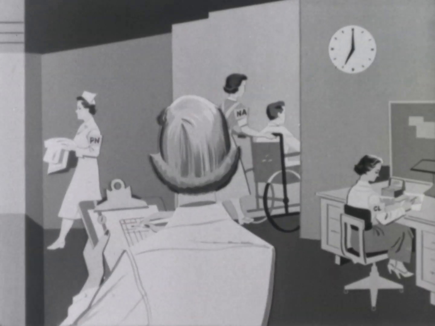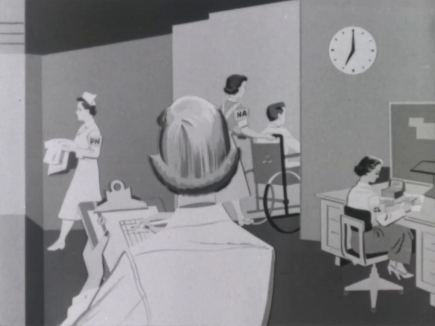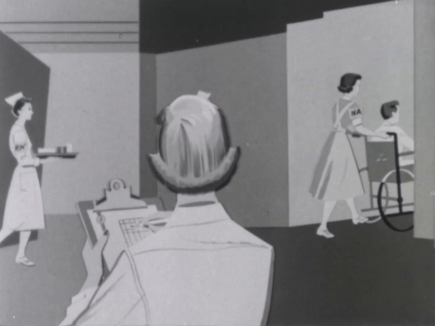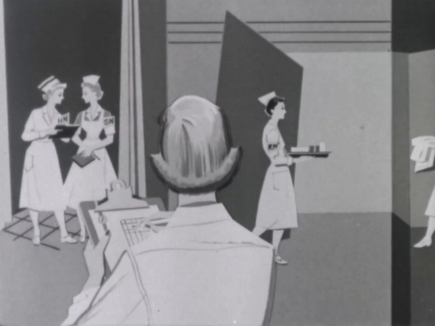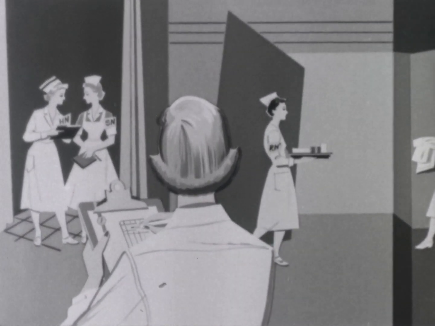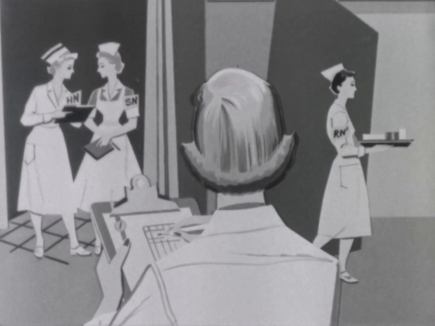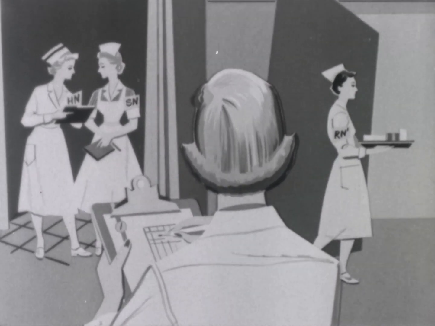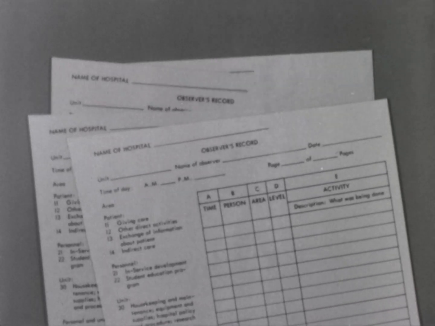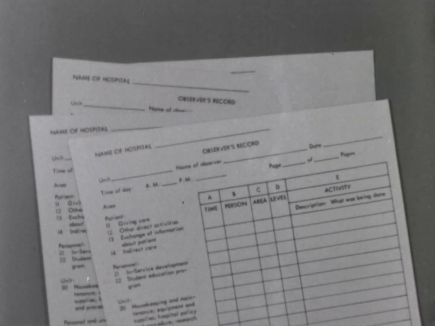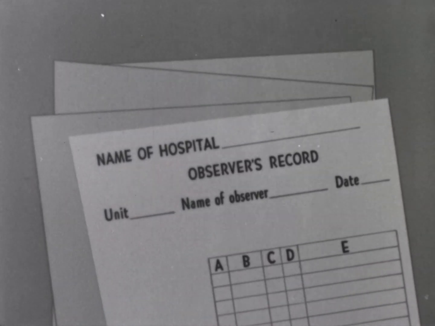The observer must find each person assigned to nursing service on the study unit. She must observe the activity being performed at that time. Then she records it. If there are more than 12 persons on duty at any time during the study period, 2 observers will have to be assigned. 4 forms are needed for each hour of observation. 1 form for every 15 minutes. Here we see a simplified record.